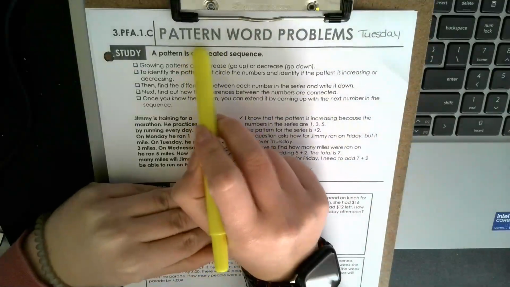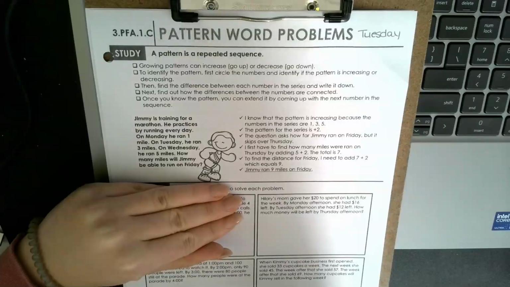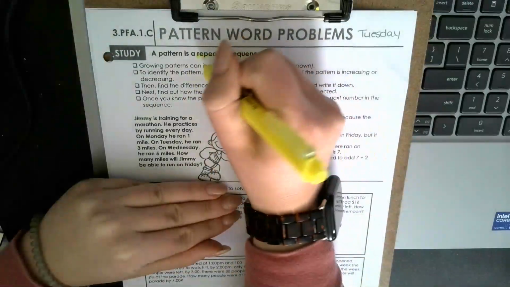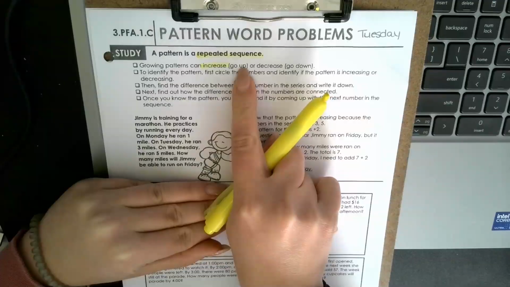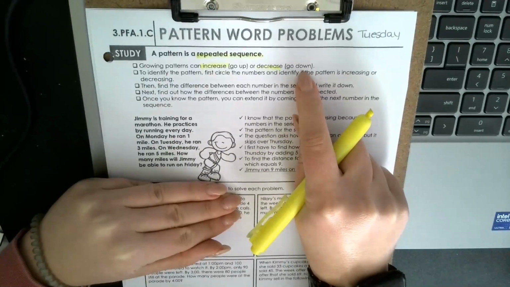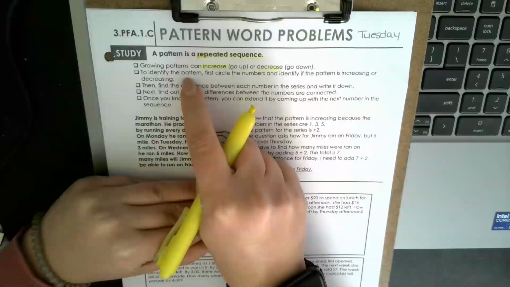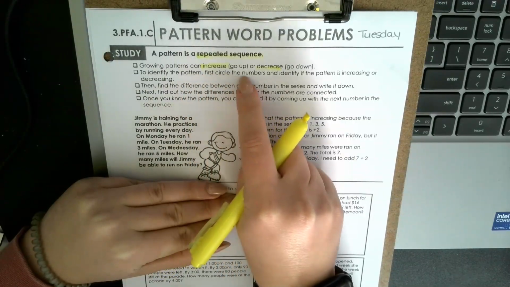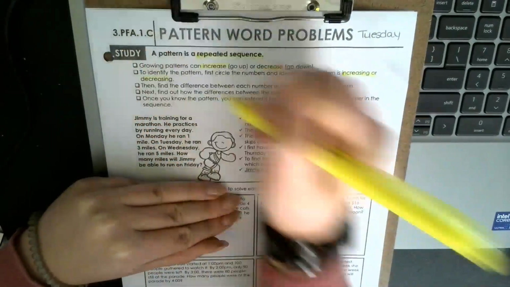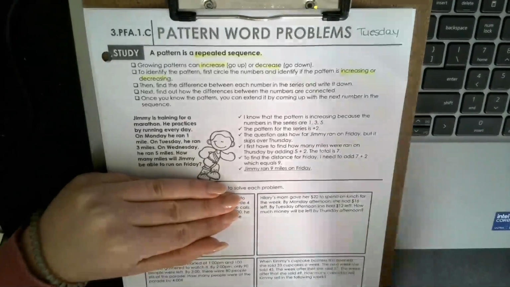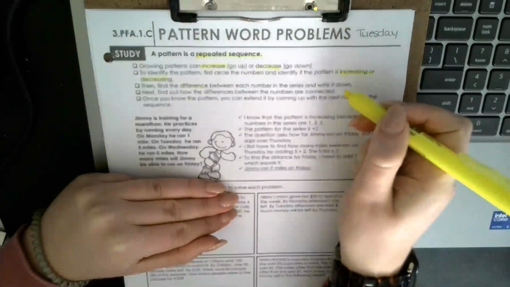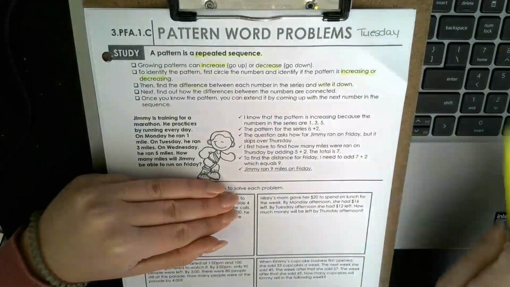We are talking about pattern word problems today. A pattern is just a repeated sequence. Growing patterns can increase, which means to go up, or decrease, which means to go down. To identify the pattern or the rule, first circle the numbers and identify if the pattern is increasing or decreasing. Then you will find the difference between each number in the series and write it down. That's when we're looking for that rule.